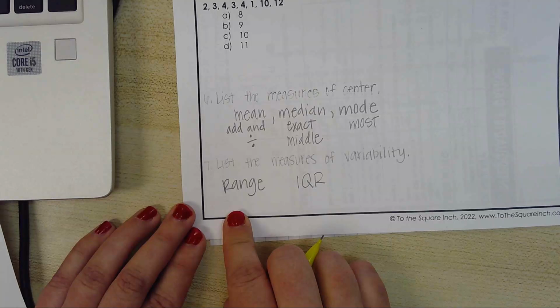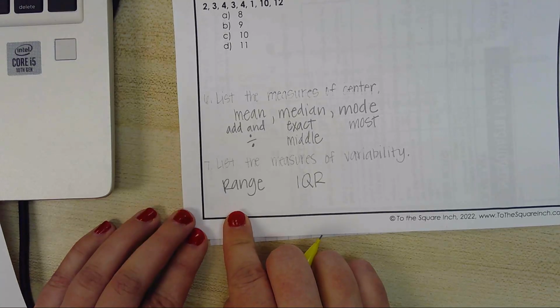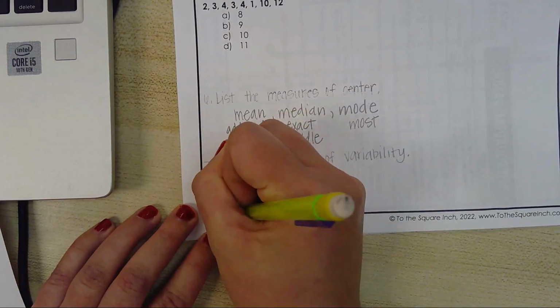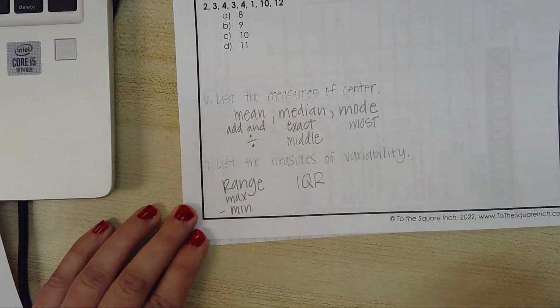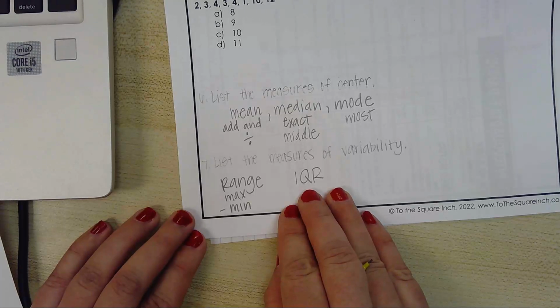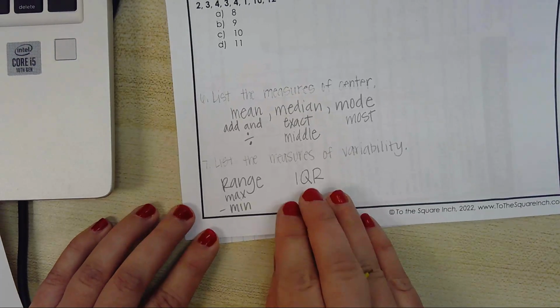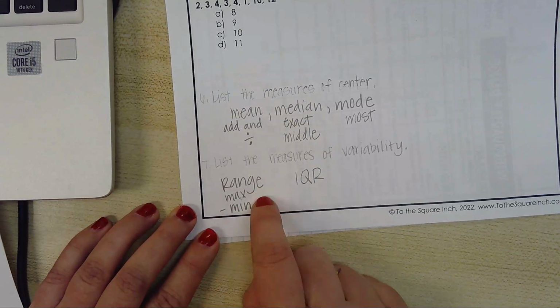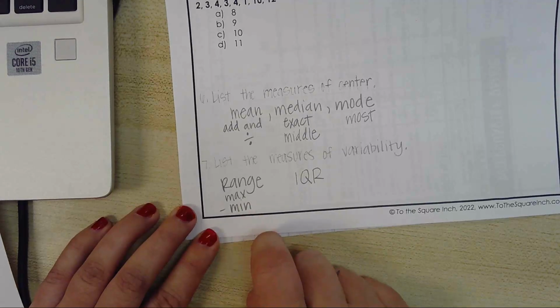So okay, y'all are studying your keywords. Spread, range, difference. But how do we find it? Maximum minus minimum. So max minus min. And we're going to stop right there. Okay, we're not moving on with interquartile range. Okay, so mirror words. Range. Max minus min. Range. Max minus min.